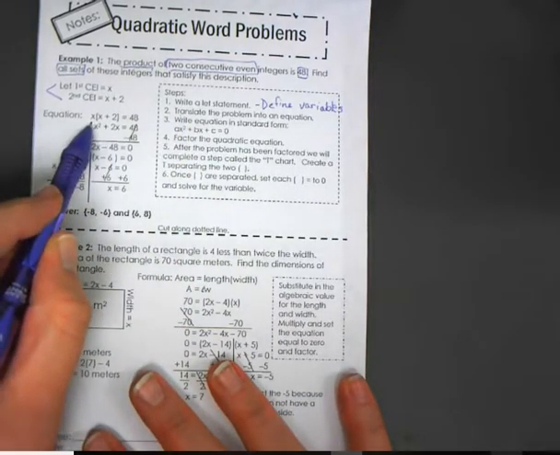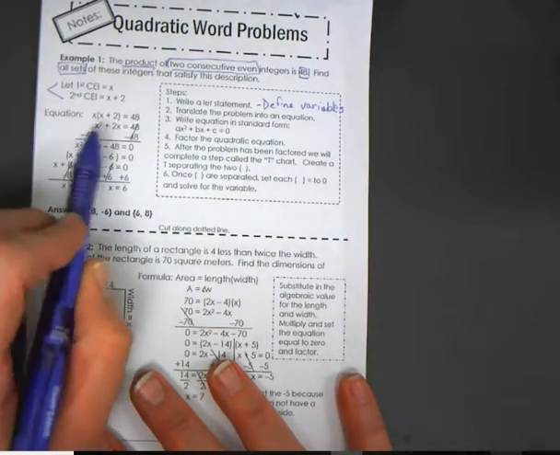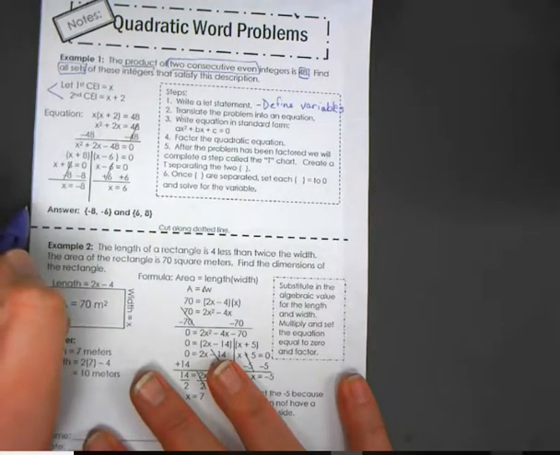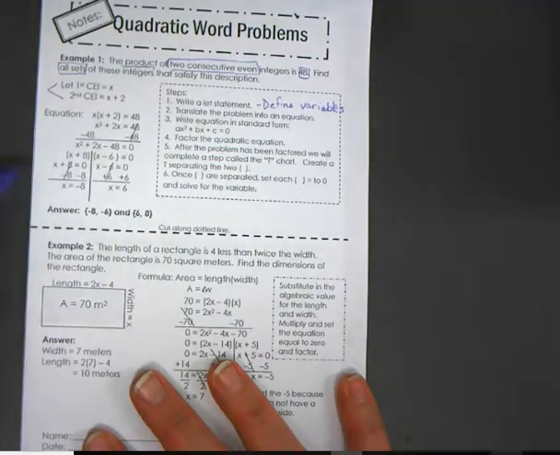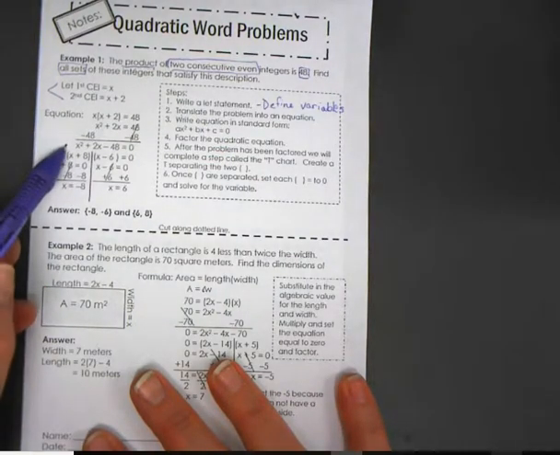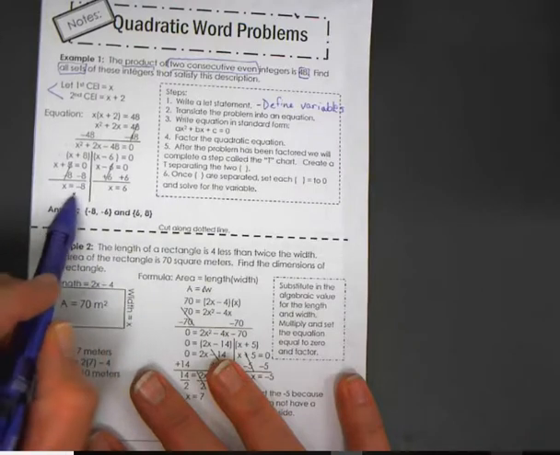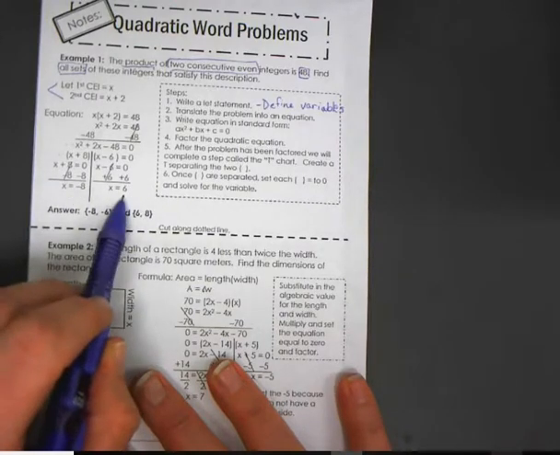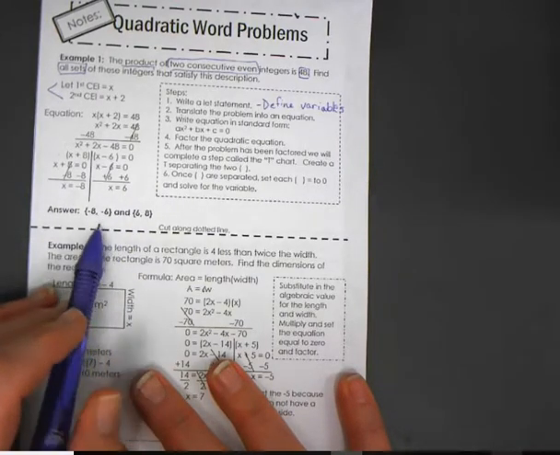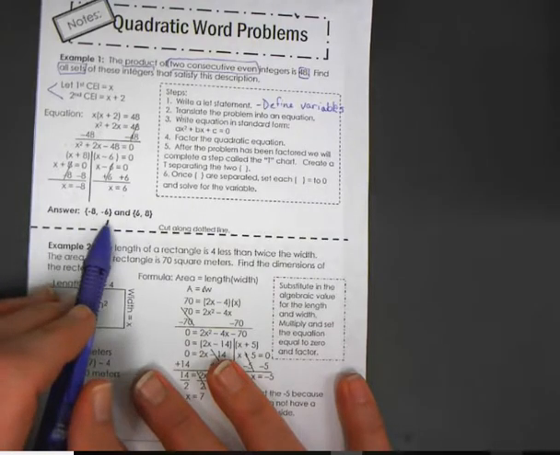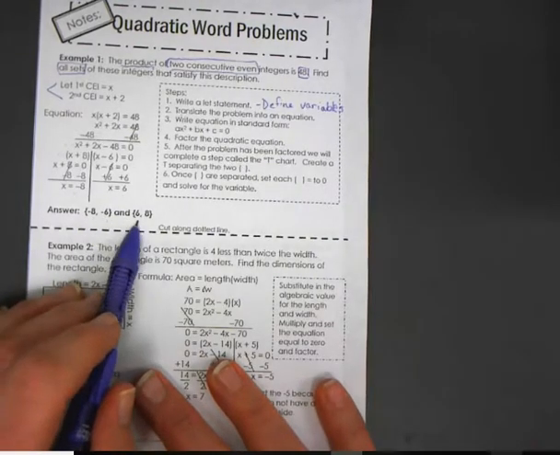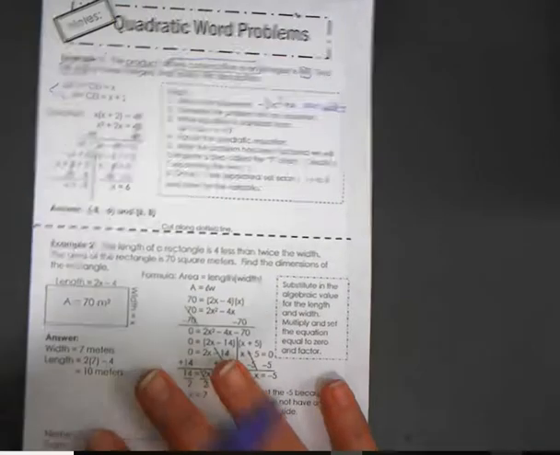So what we have here is x times x plus 2 equals 48. Distribute the x, you get x squared plus 2x equals 48. If you subtract 48 from both sides, you get x squared plus 2x minus 48 equals 0. Factor that, you get x plus 8 and x minus 6. And when you solve those, you get x is equal to negative 8 and x is equal to 6. So our two integers are either negative 8 and negative 6, or 6 and 8. Those are our consecutive even integers.